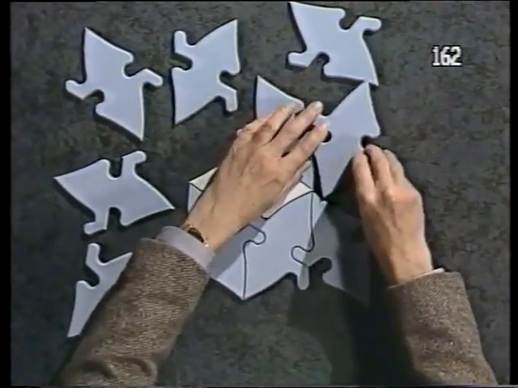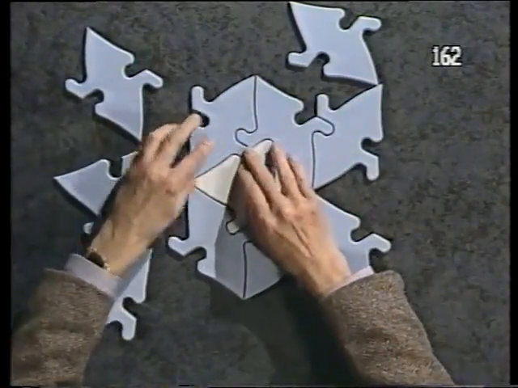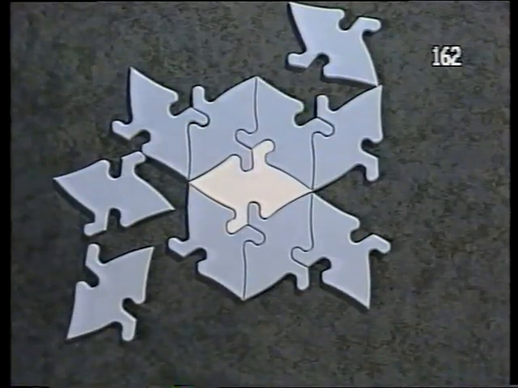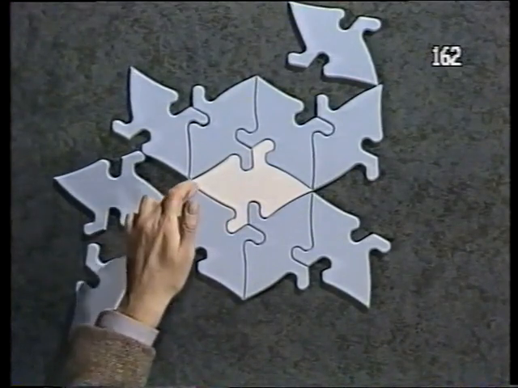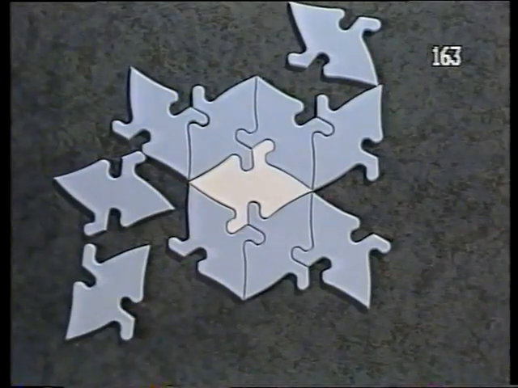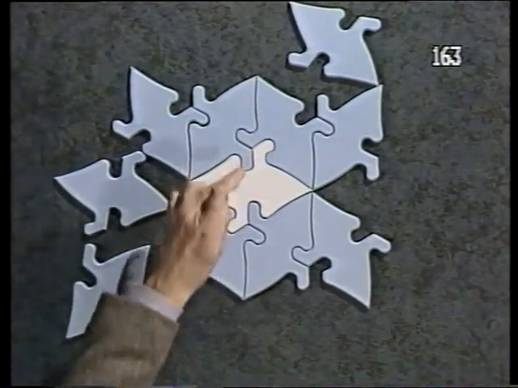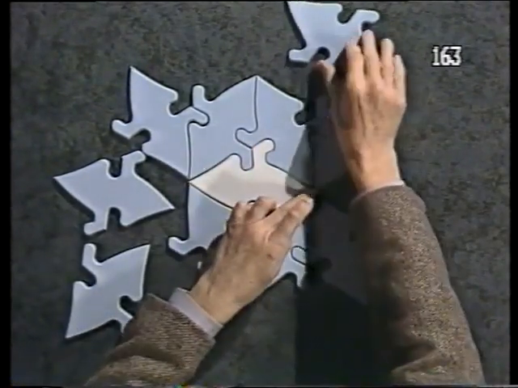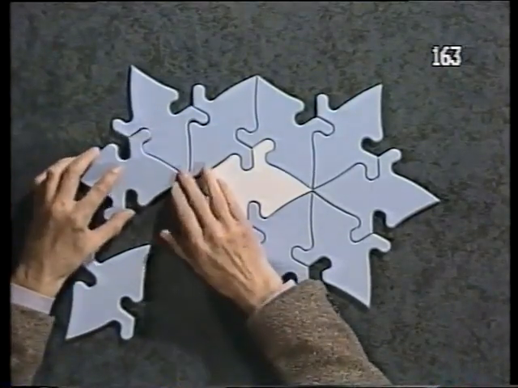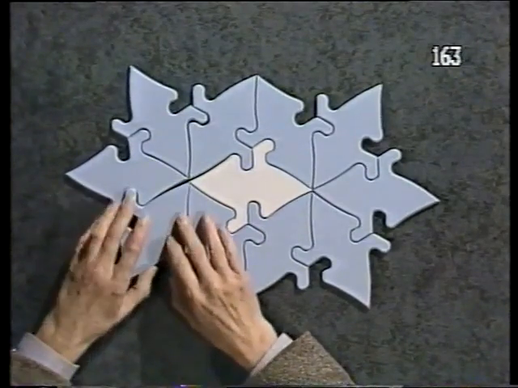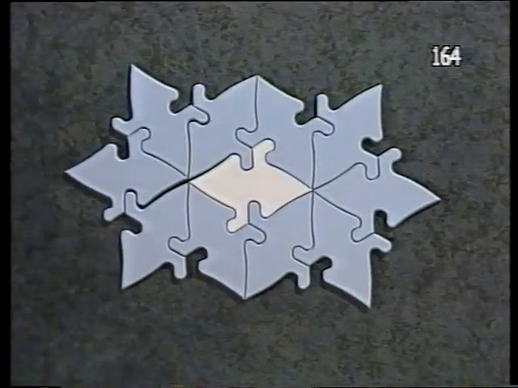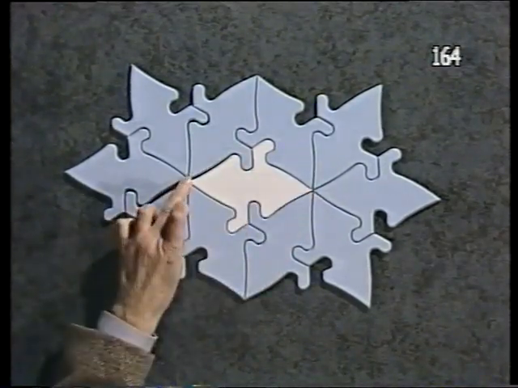I can go on adding more and more pieces. But now you see something rather strange, because although the pieces are four-sided, they don't fit together in a 4-4-4 manner. You see here we have 3, here we have 6, here we have 3, and here we have 6 again. And so the tile type is actually 3, 6, 3, 6.